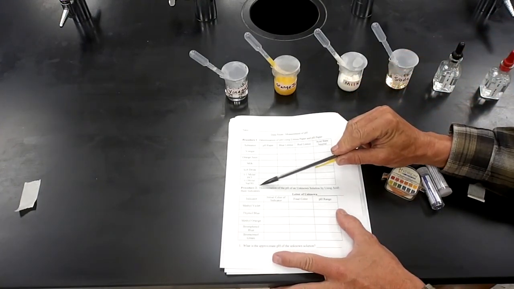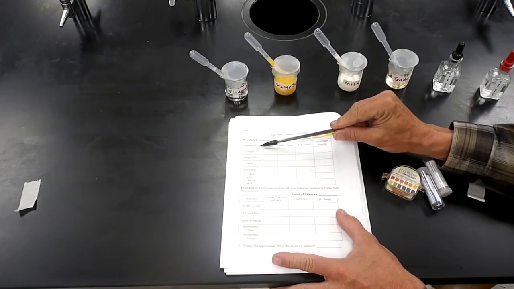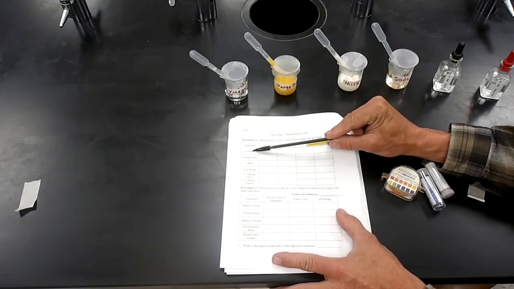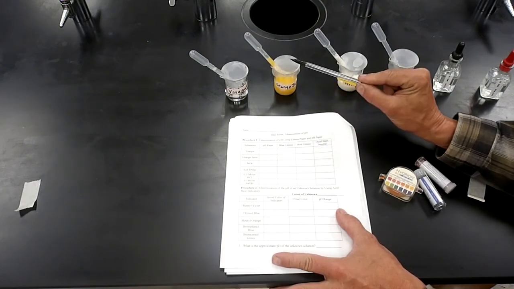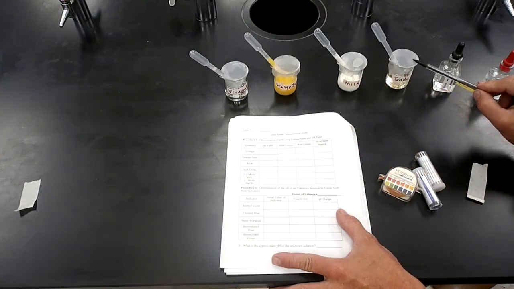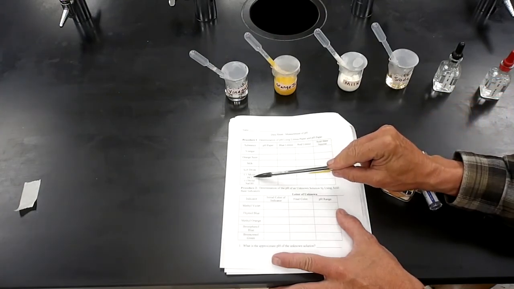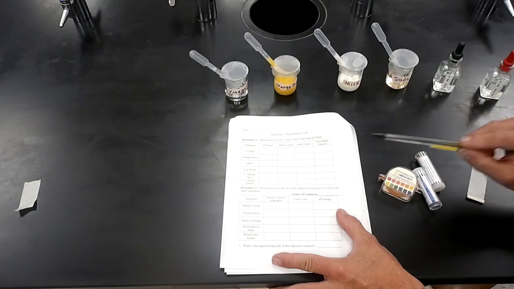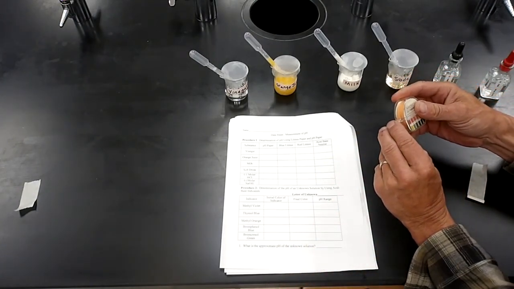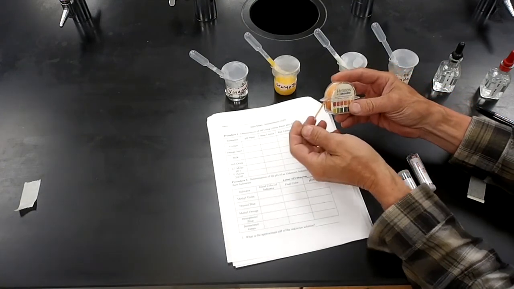So this will be procedure 1. We'll work on this one first. What you've got here on the left-hand side is the substance. We've got vinegar, orange juice, milk, some kind of soft drink, looks like Sprite or something, 0.1 molar hydrochloric acid, 0.1 molar sodium hydroxide. This is pH paper.